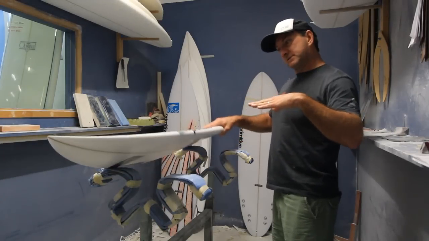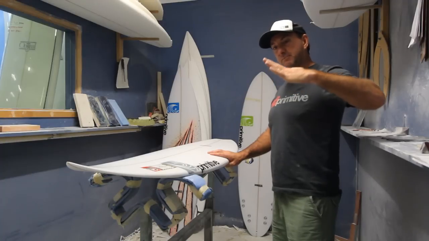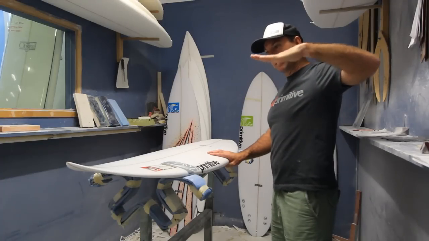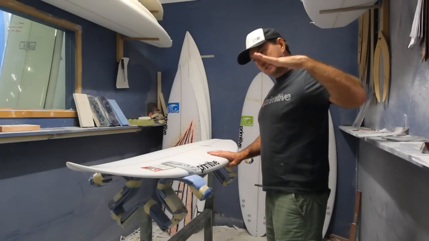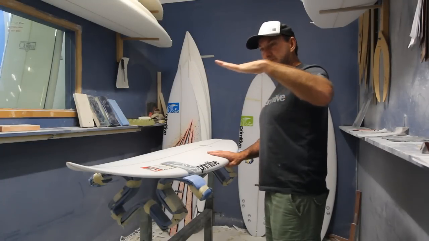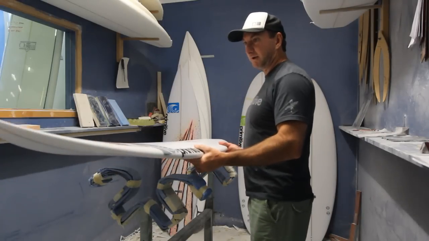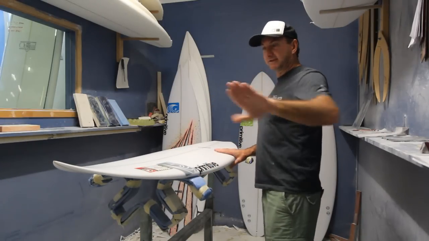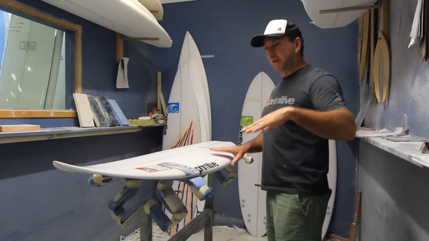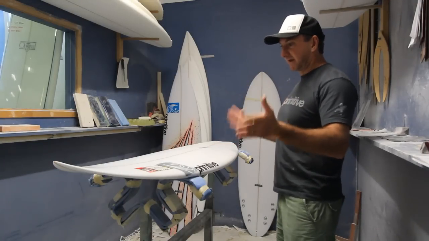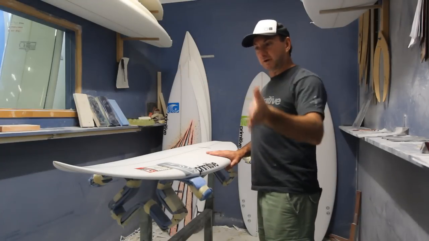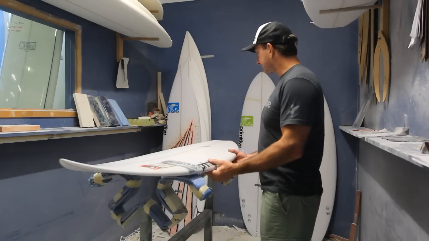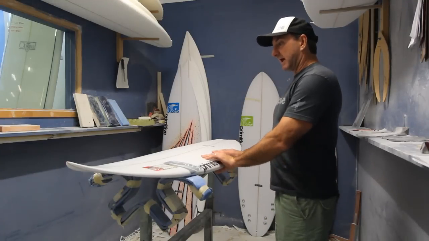So if you go, okay, what's going to happen if I put more rocker in a board? Well, imagine a banana board, like a board that's got so much rocker, it's like a banana. It's going to turn fantastic, but it's going to want to push water, so it's going to be slow. The same thing if you have a board that's really flat, like just flat as a piece of wood, it's going to go in a straight line really fast, but it's not going to want to turn. So that's the difference there.